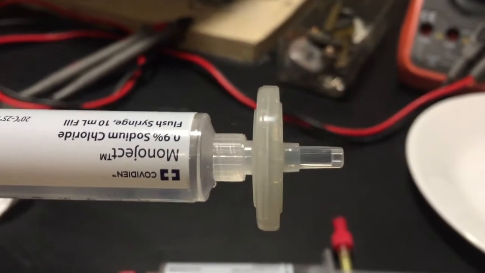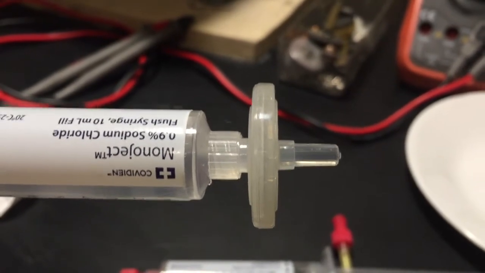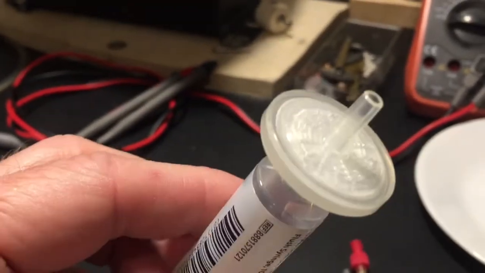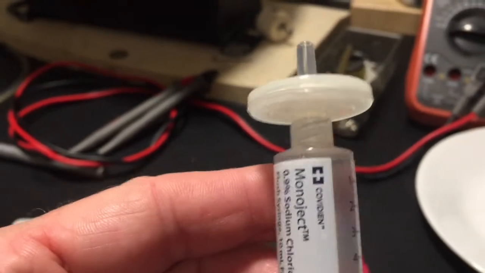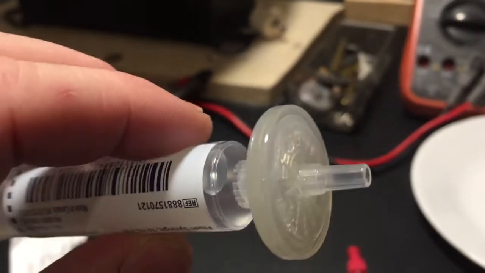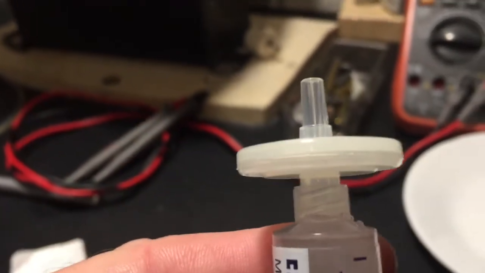It takes an incredible amount of push to get that fluid to permeate that membrane. So with probably 10 or 15 pounds of pressure, I have pushed the saline through that membrane.